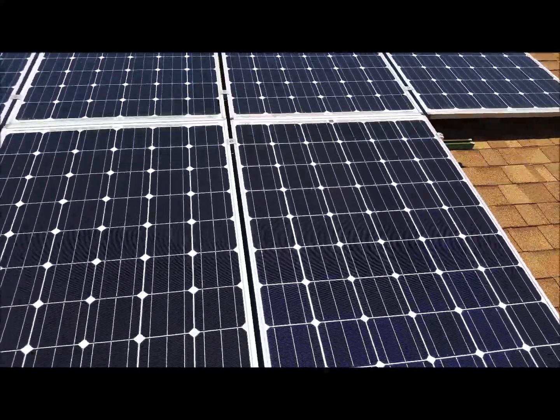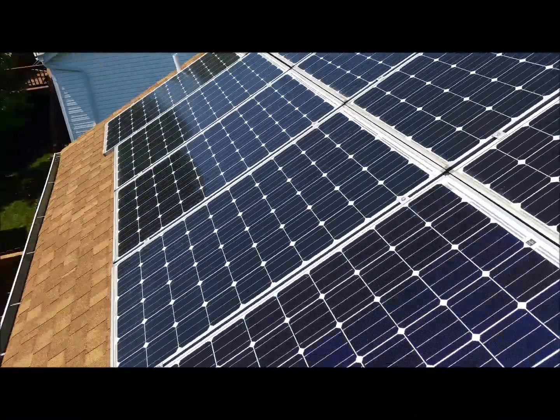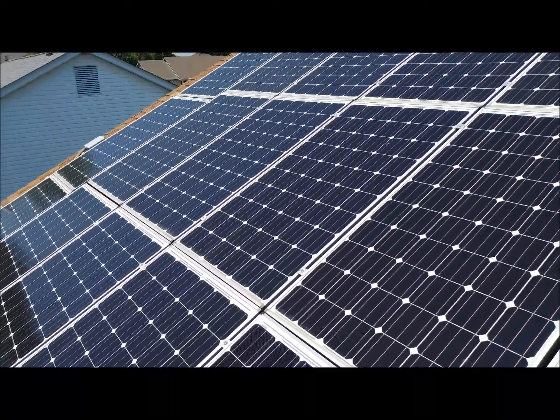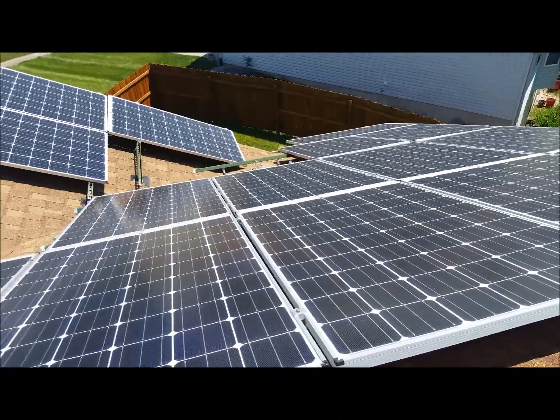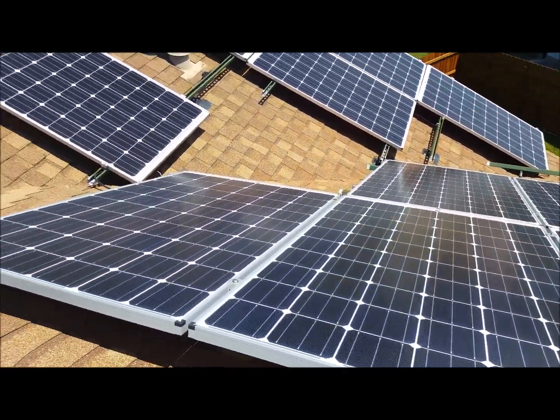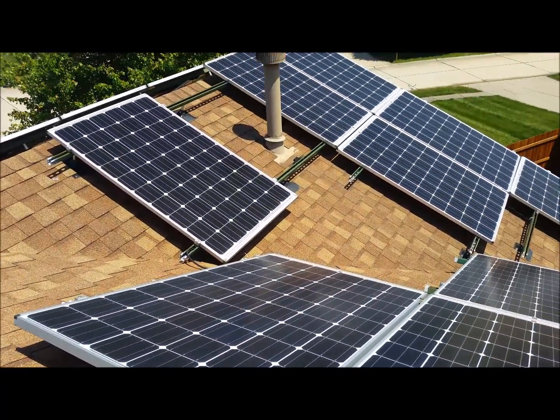And you can see they're really clean. They've been up there for almost 6 years now, and they've been working great, no problems. This is the south side of my house. I have another some odd 19, 20 panels over there, and they've been working great as well.